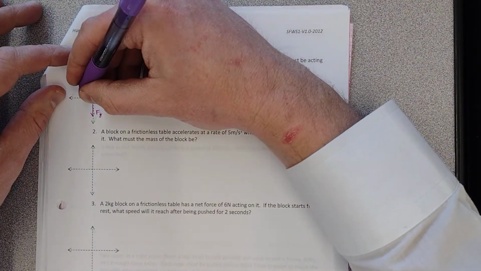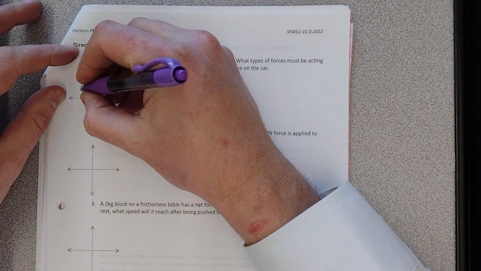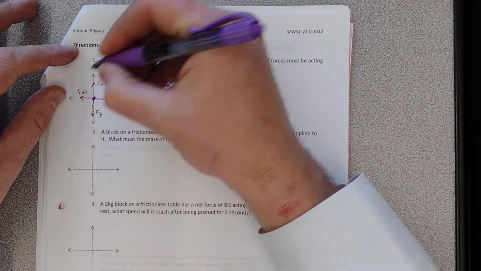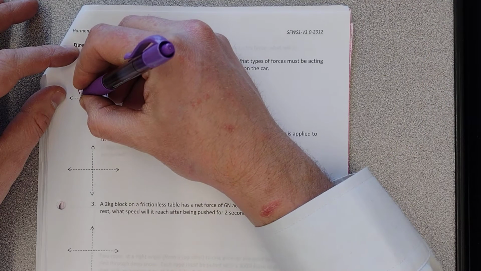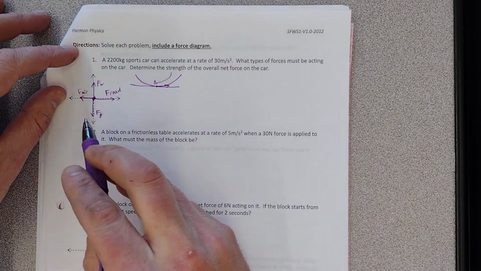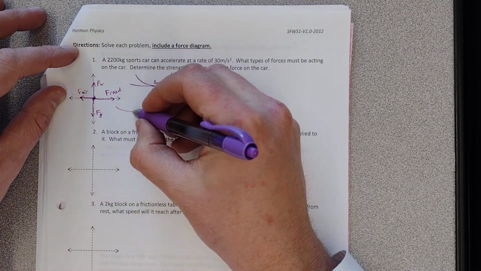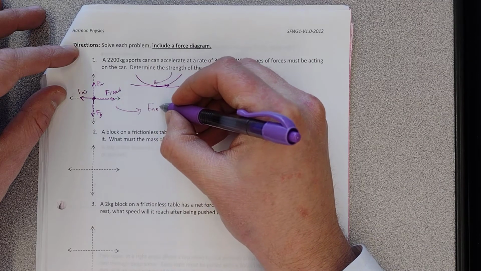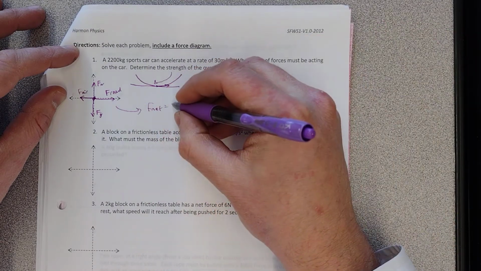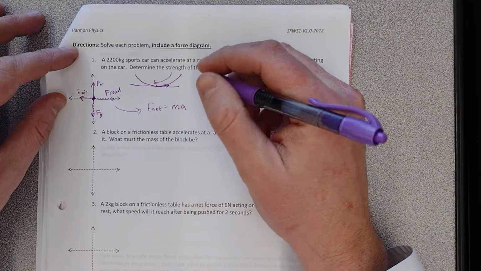Anyway, so then against that force of the road, you have maybe the force of the air or drag, something like that. But it doesn't even matter individually what those forces are. The net result of those ends up being the mass times the acceleration.